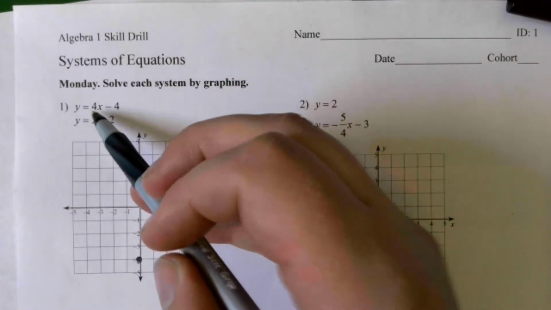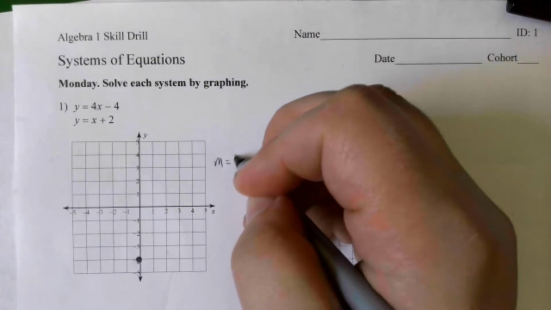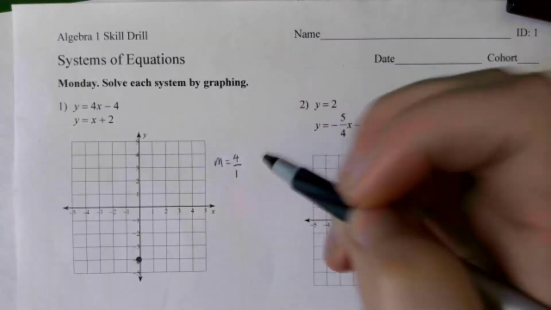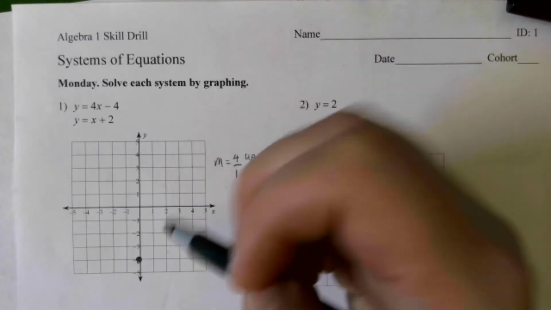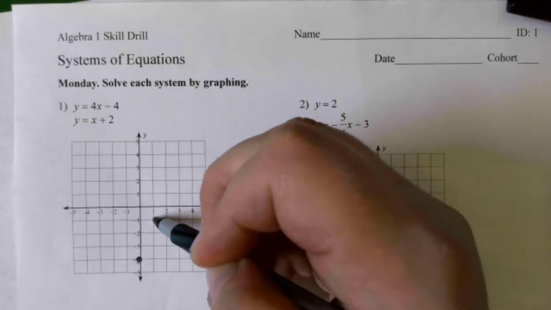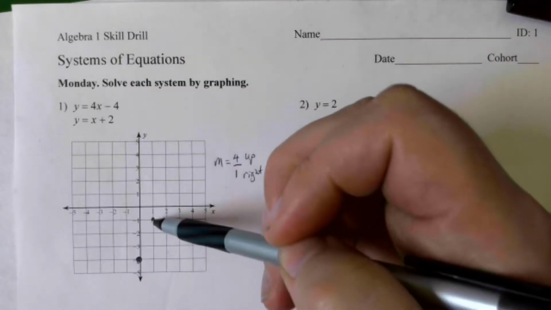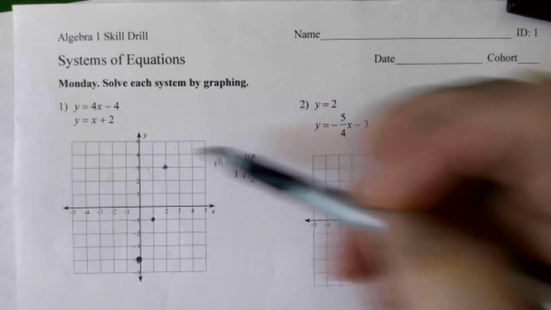Then this has a slope of 4. So if that's 4, you can think of it as over 1. So that means up 4, right 1. Up 4, right 1.